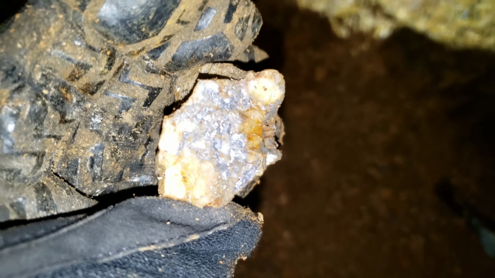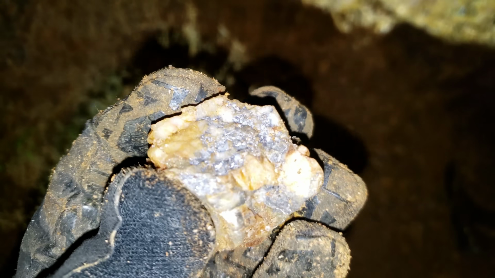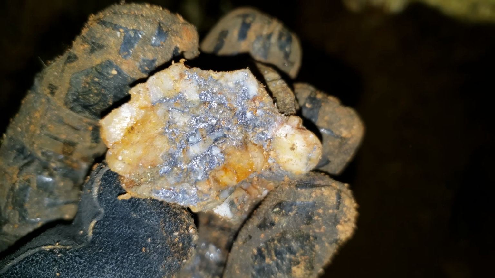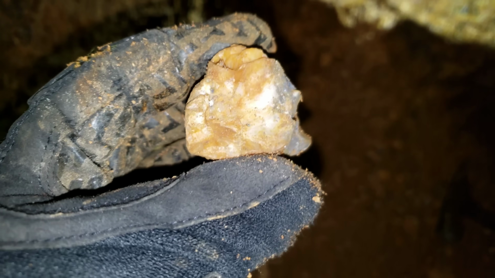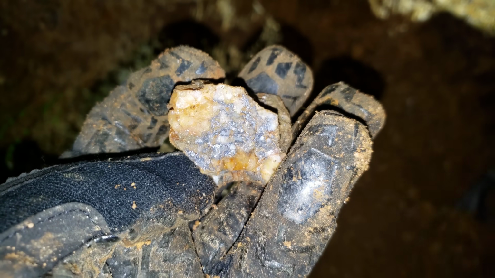Here's one that is really interesting. You can see just loaded with galena. Very, very nice sample.